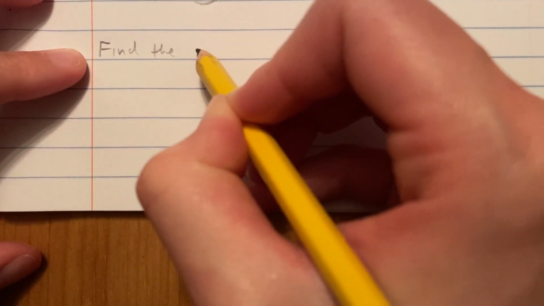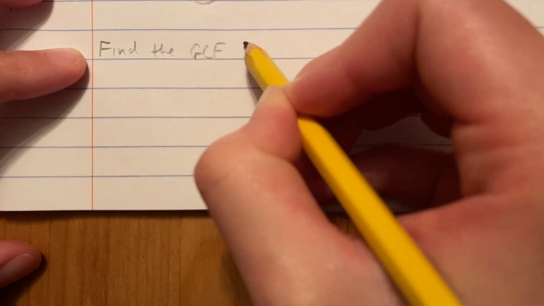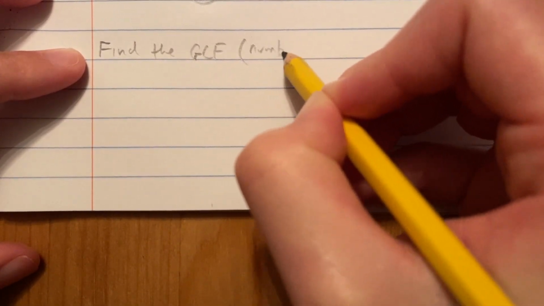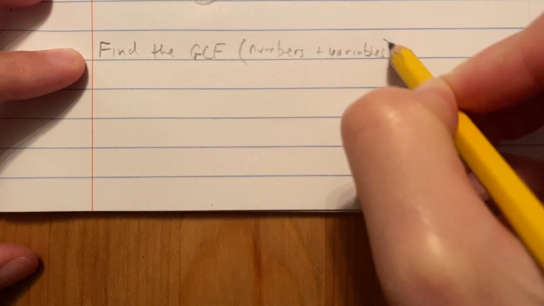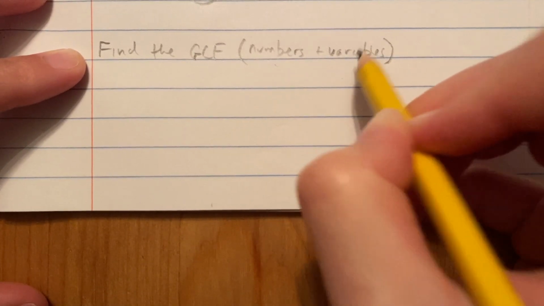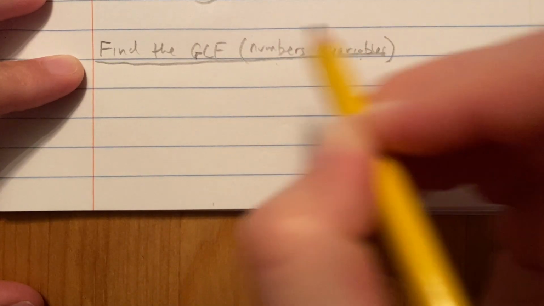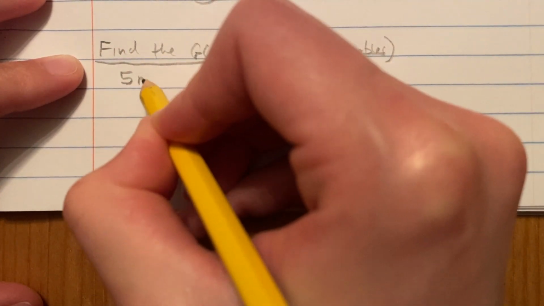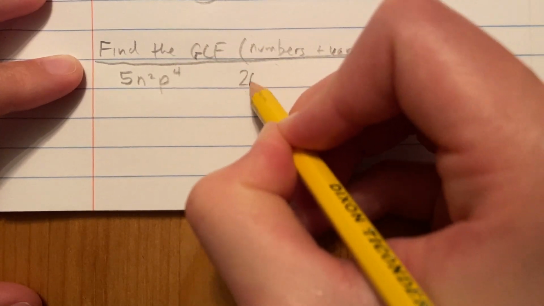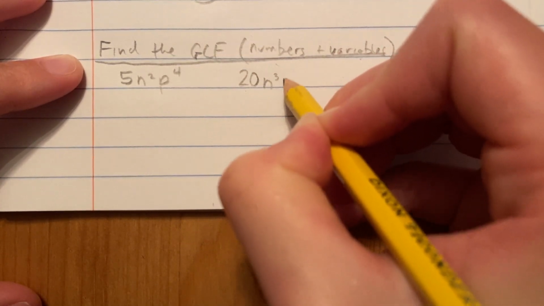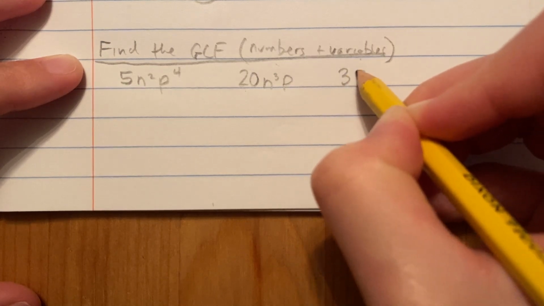If I am looking to find the GCF, and I have numbers and variables, I just treat these as two completely separate processes. So I'm going to find the GCF of the numbers and the GCF of the variables. So let's say that my 3 terms are this.